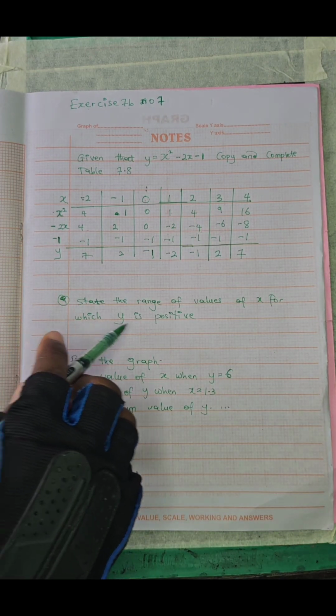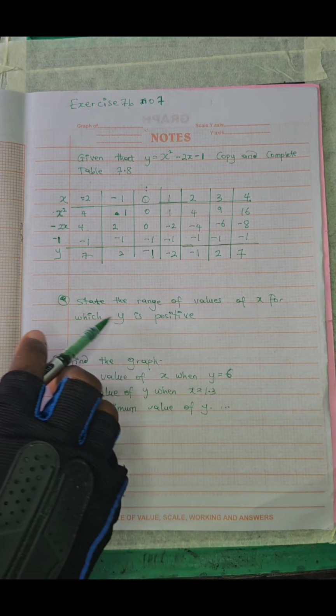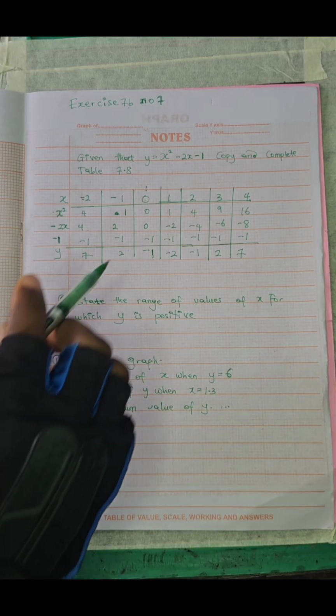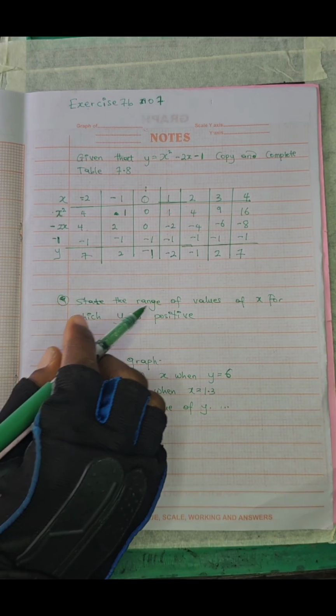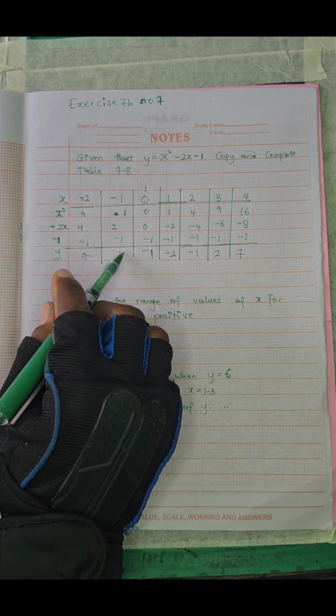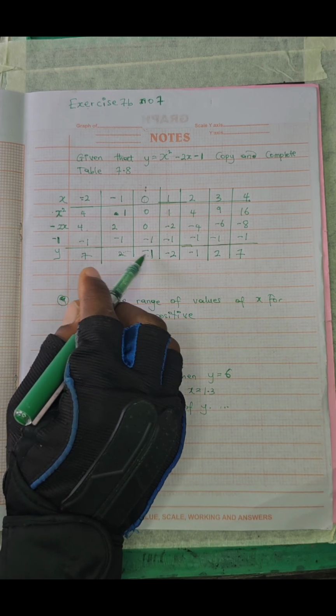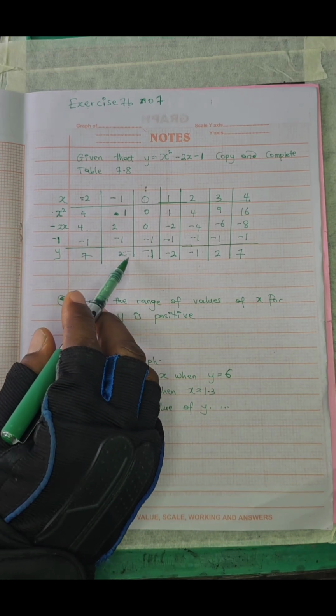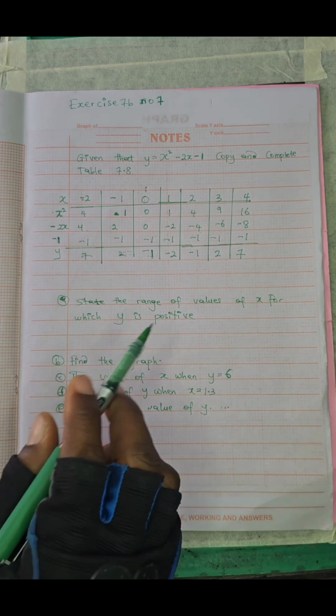Now the first question is, state the range of values of x for which y is positive. Look at it. If we do not use the graph, we can only use integers. But within the graph, you can get a value between these two for x.